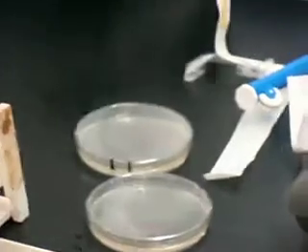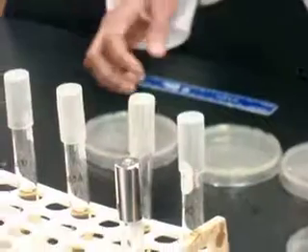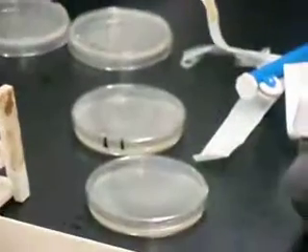So like that you want to complete all 3 plates with the 3 tubes by transferring 1 milliliter from each dilution. And then they will be incubated and plaques will develop on the agar, and we will look at them and count them next time.